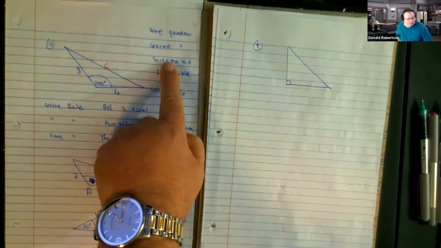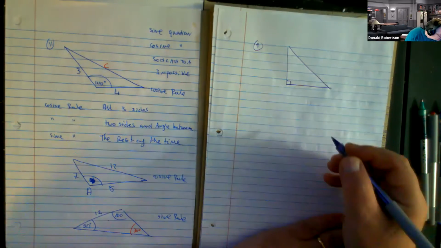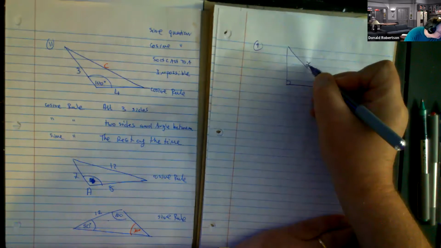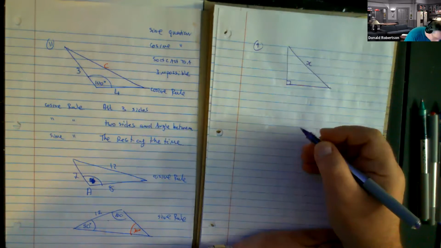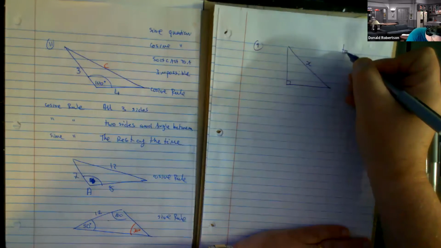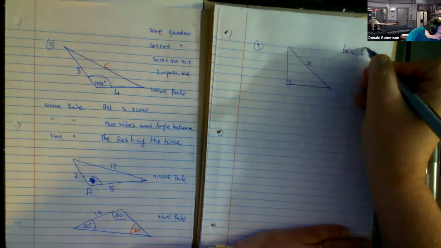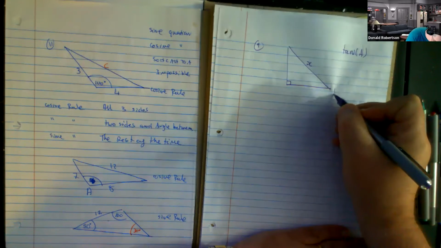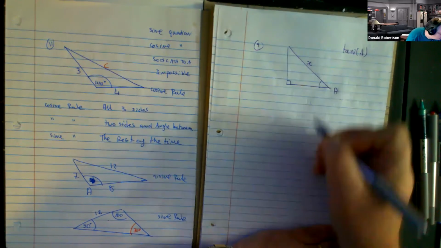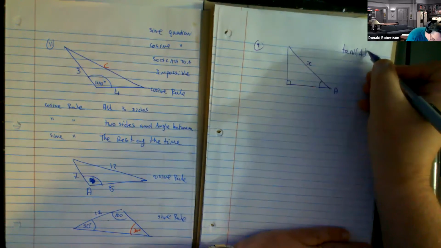Right angle triangles. In this particular one, you're told this side here is X, and you're told that the tangent of angle A, which is down here, is equal to the square root of 3.